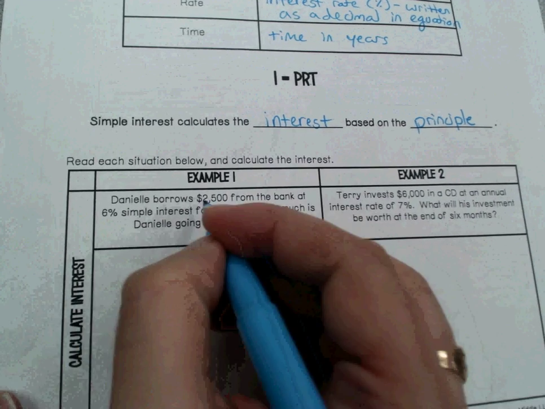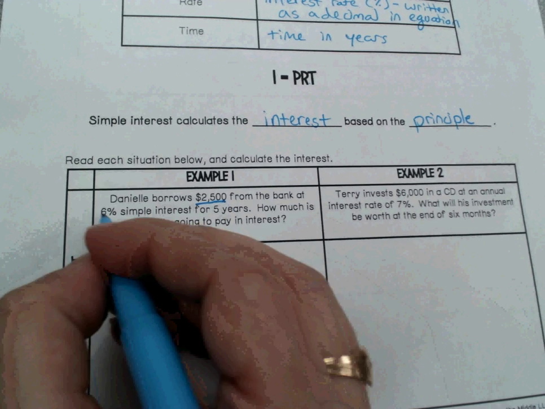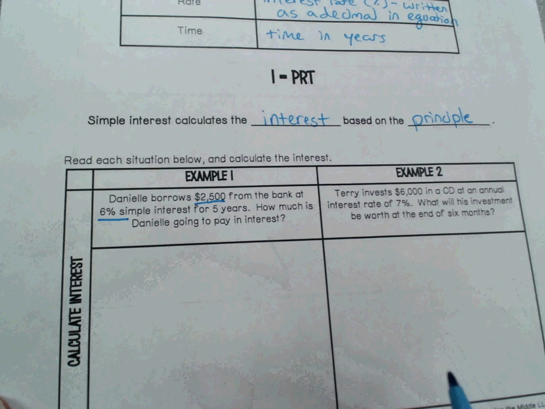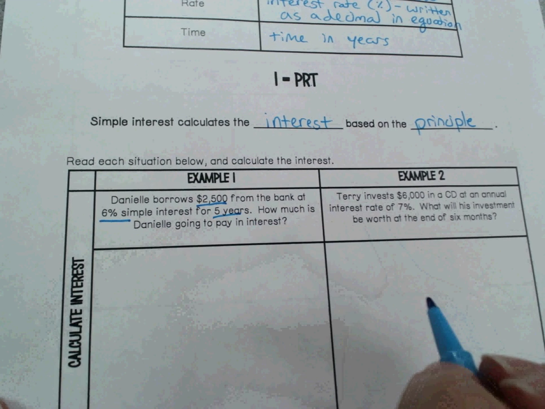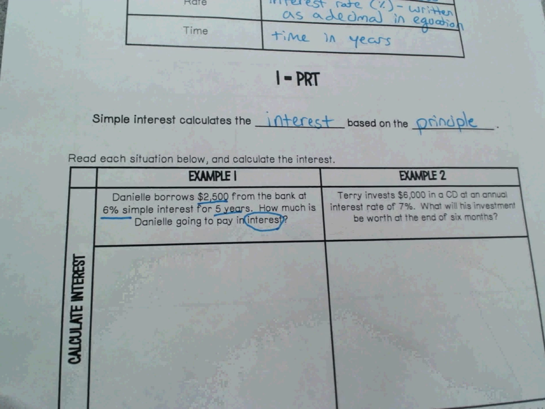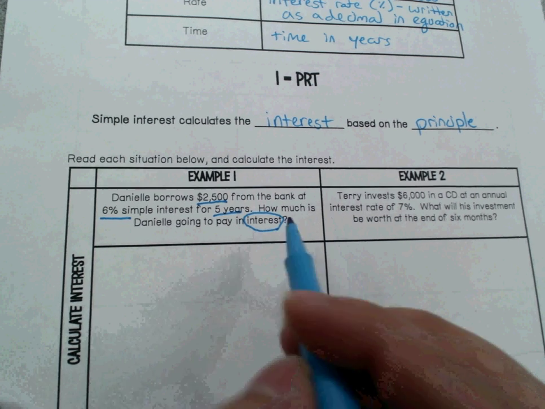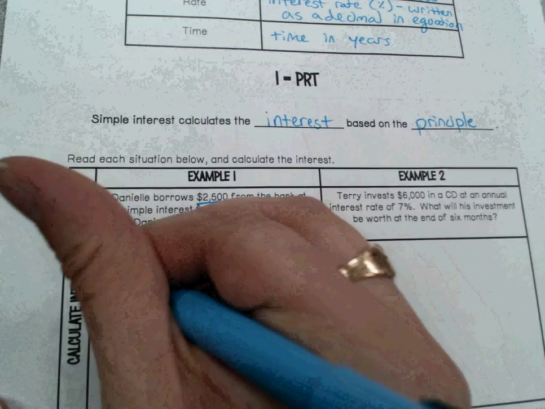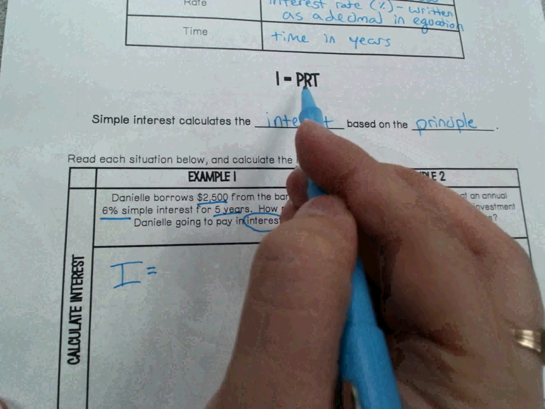Danielle borrows $2,500 from the bank at 6% simple interest, so that's her rate, 6%, for 5 years. How much is Danielle going to pay in interest? We want to find her interest, how much more she's going to have to owe at the end. So interest is what we're trying to find, and we'll keep that as I in the equation. I equals, then P for principal.